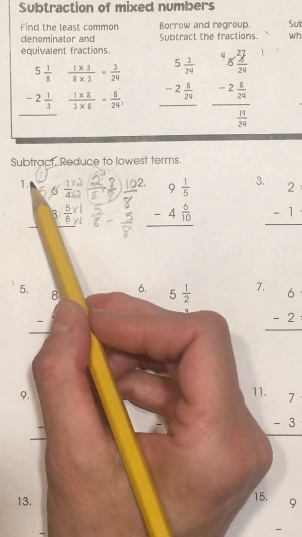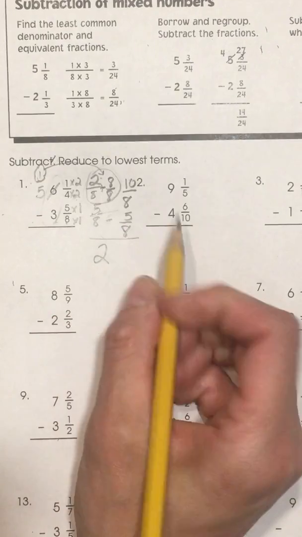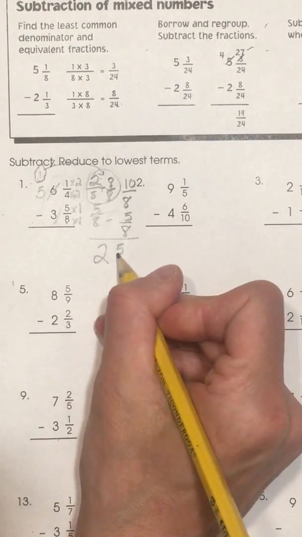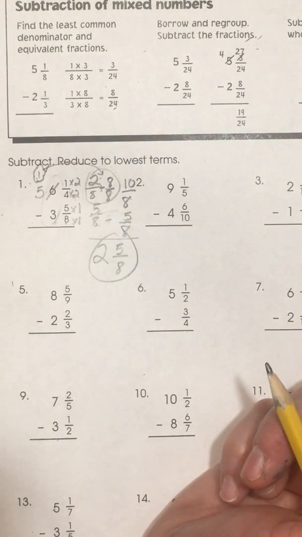Okay. So 5 take away 3 is 2. 10 take away 5 is 5. And my denominator gets carried down. 2 and 5/8.